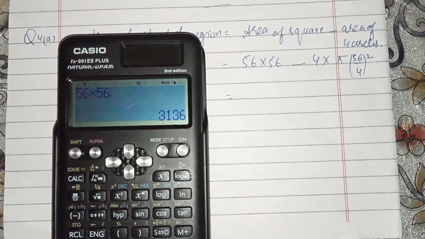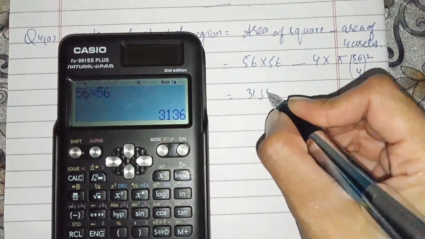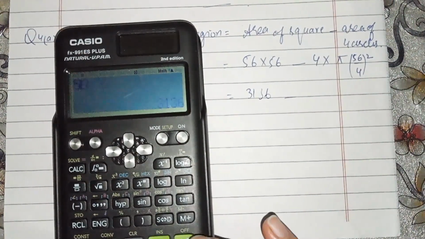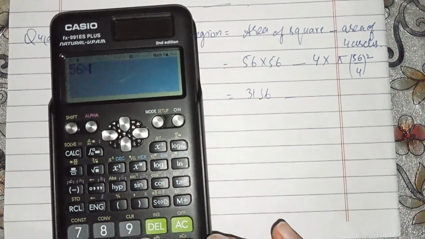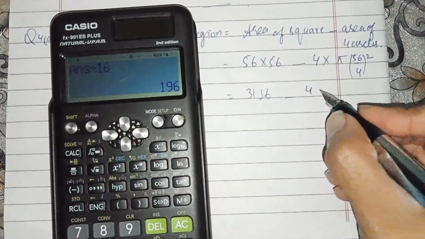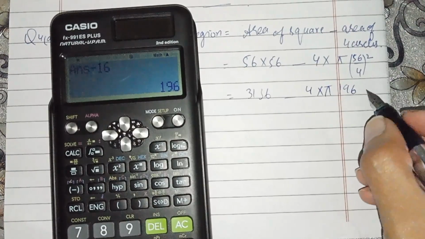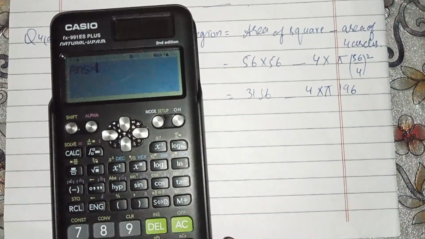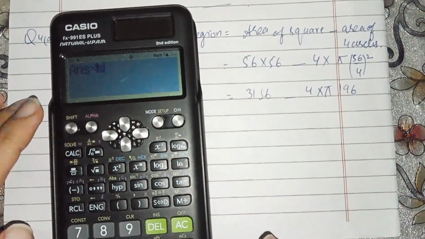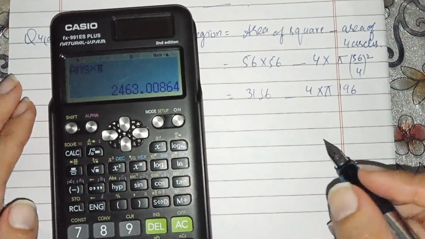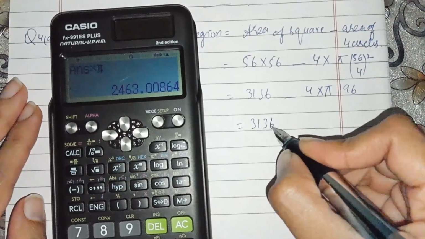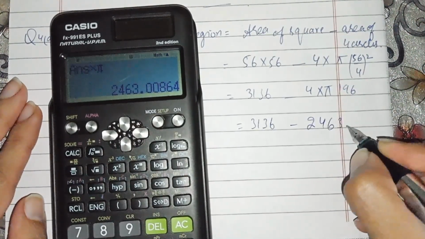56 multiplied by 56, we get 3136, and 56 multiplied by 56 divided by 16, and we get 4 multiplied by pi and 196. 196 multiplied by 4 and multiplied by pi, and we get 3136 minus 2463.0.